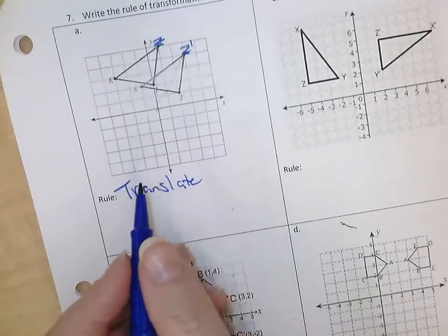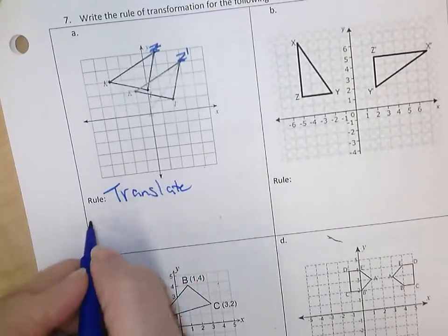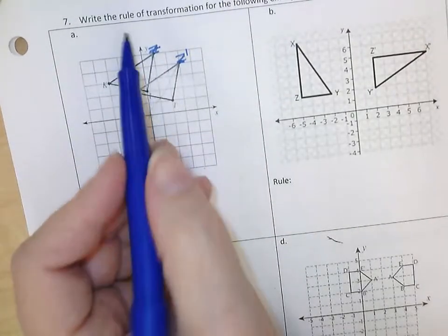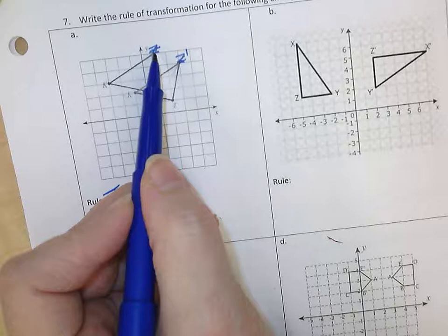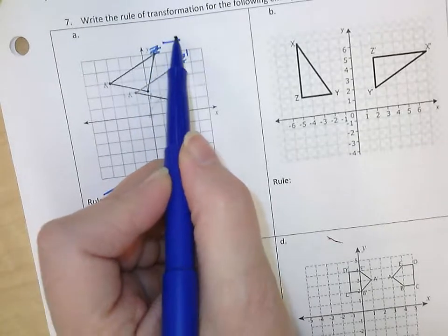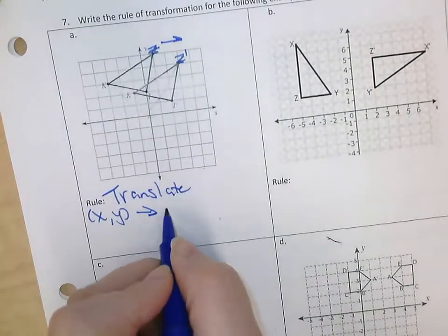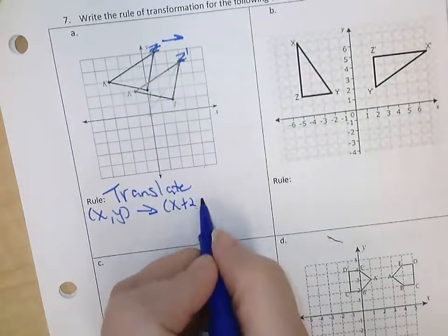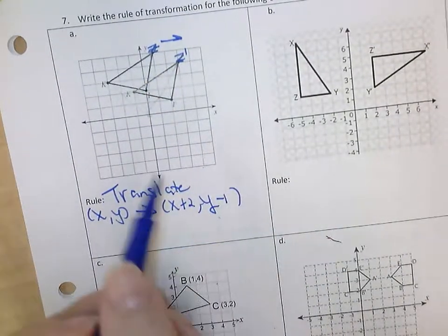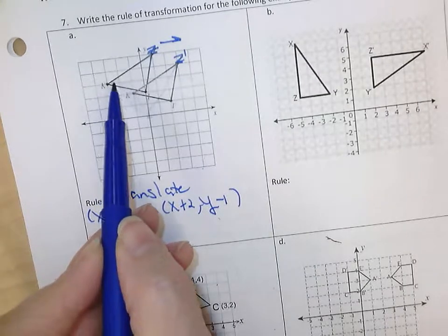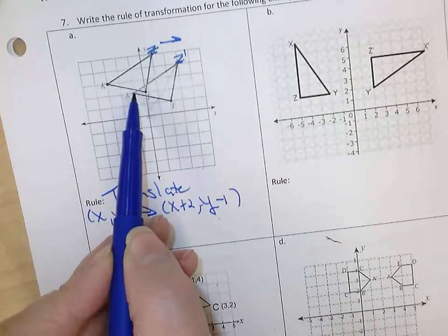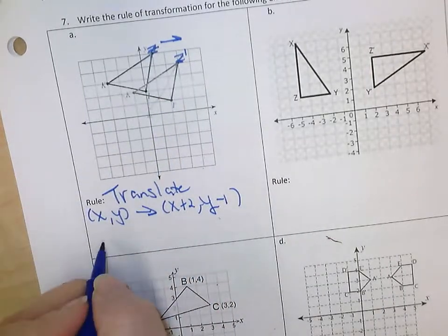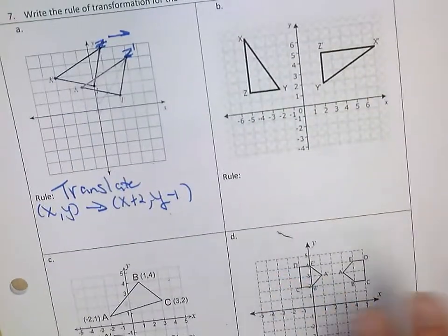And the rules should work for each point. So let's take a look. We're looking at X and Y. We're going from Z. So the X tells us that we're going to go to the right 1, 2. We're adding 2. And we're going down 1, so we're going to subtract 1. So does this work for each one? 2 to the right and down. Yes, it does. Yes, the rules should work for each and every point.